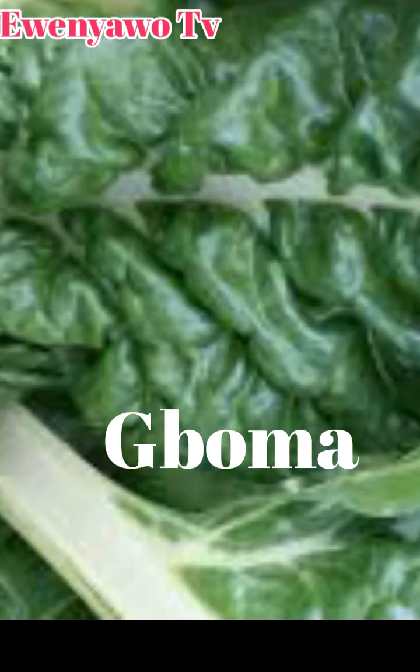In Ewe it is called de. Palm fruit. De. Palm fruit. Spinach is called boma. Spinach. Boma.